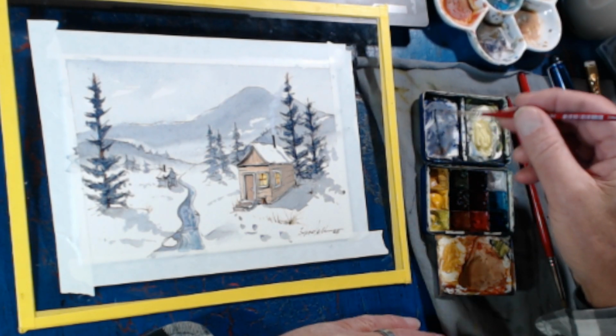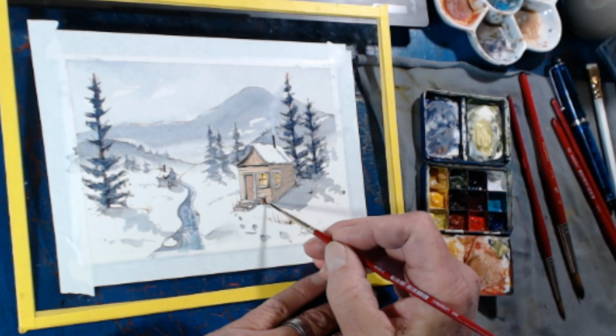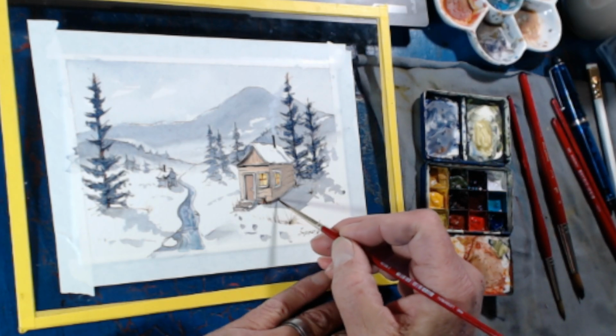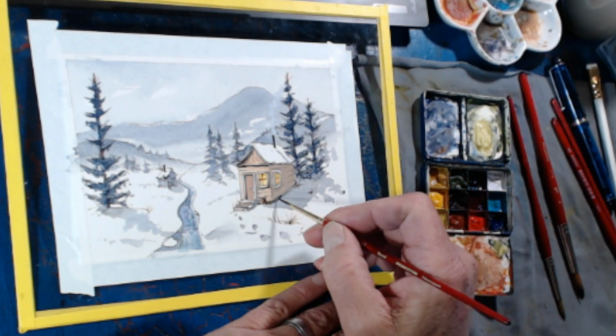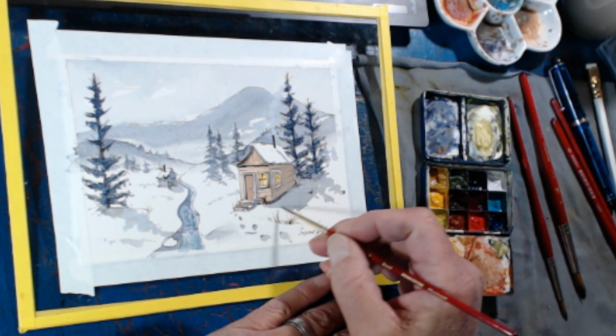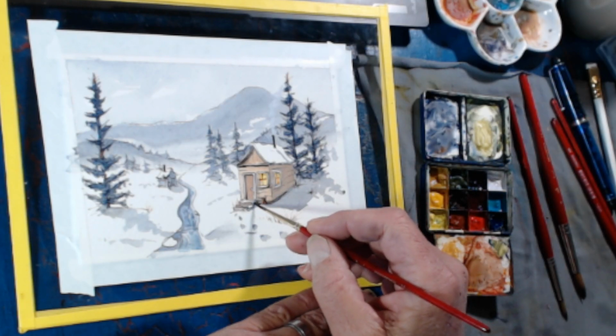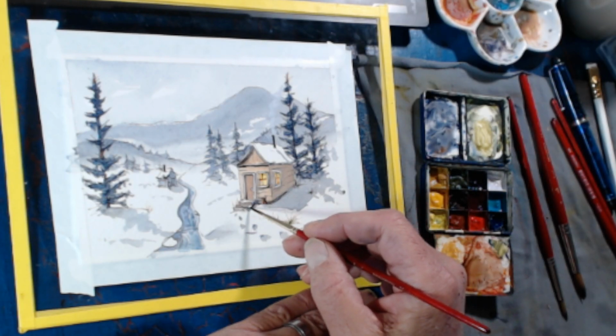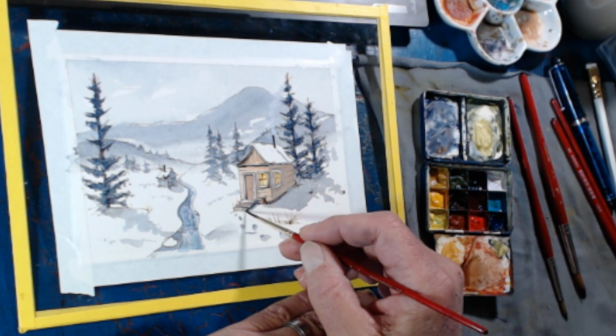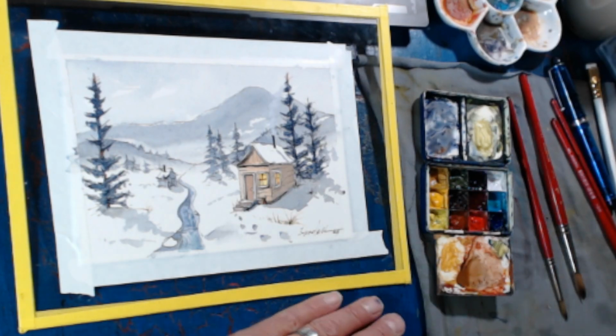There's another thing in this: this little building is on a concrete foundation, but the concrete foundation kind of ends right there because the snow is coming up. But you can make this part under here a little dark, nondescript dark.